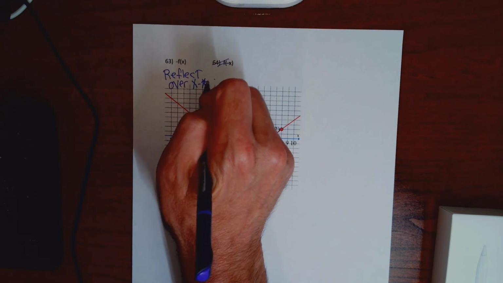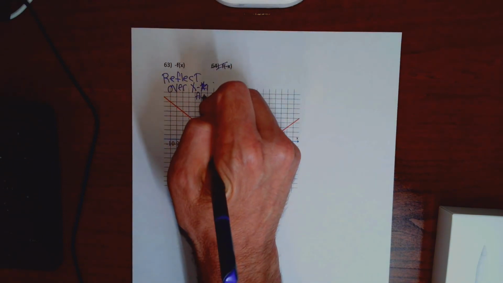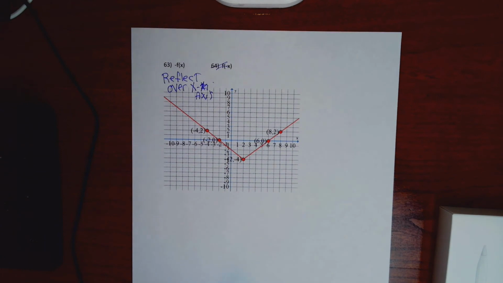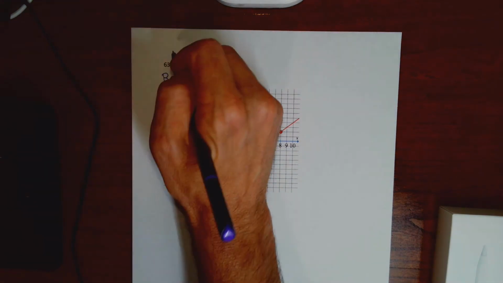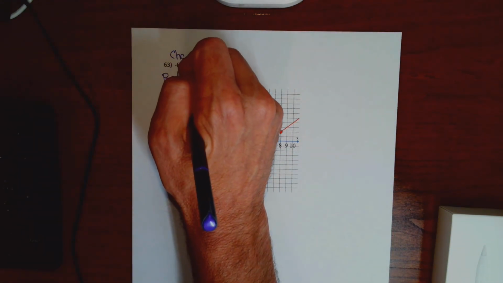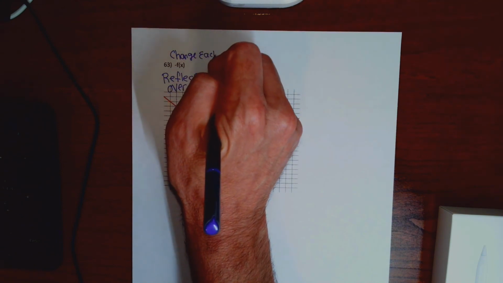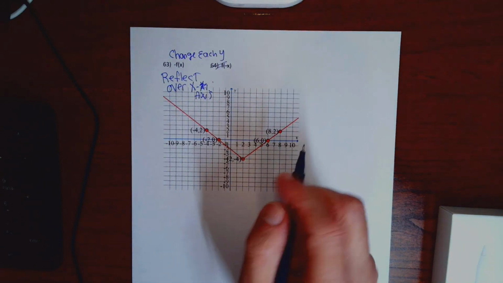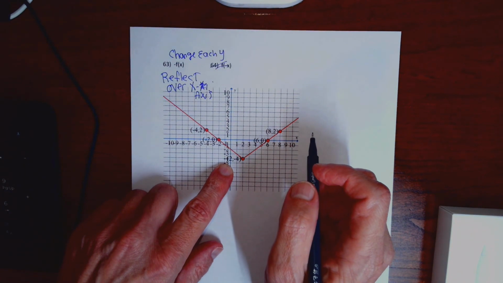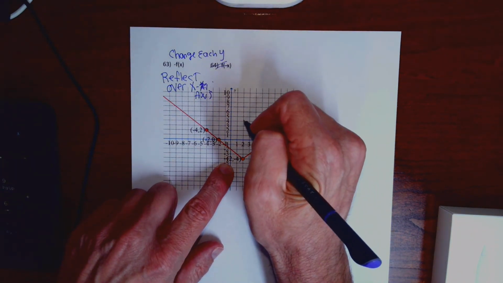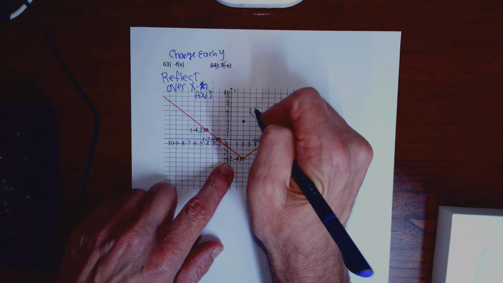Oh, I can't even spell x-axis. How do I reflect it over the x-axis? I change every y. So the point 2, negative 4 is going to change to the point 2, positive 4.